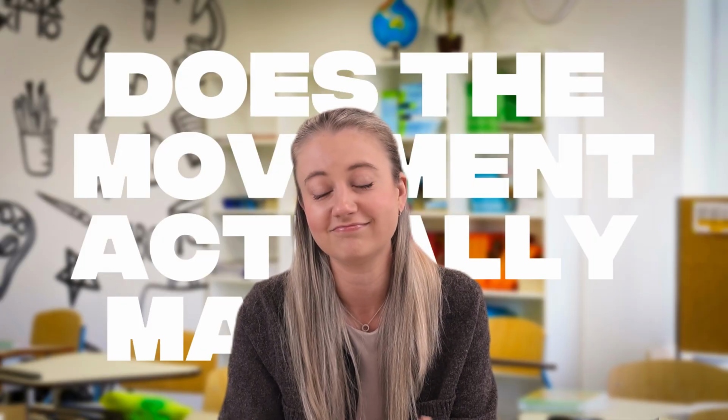And here is a useful reframe. If a student is moving in your lesson and still engaged with the work, does the movement actually matter? It doesn't. What matters is the engagement. Focus on that, not the posture.